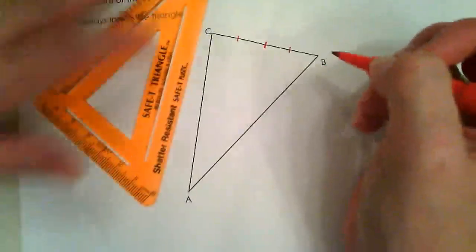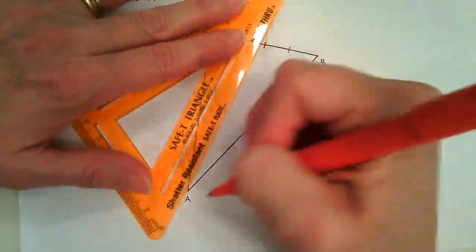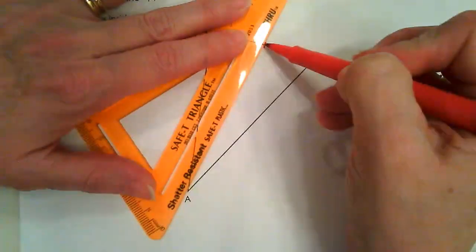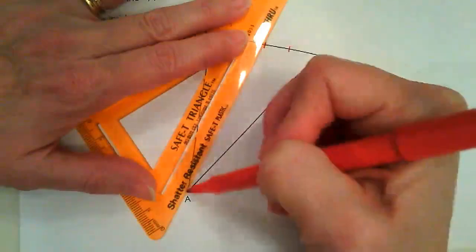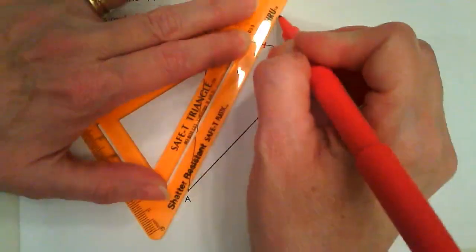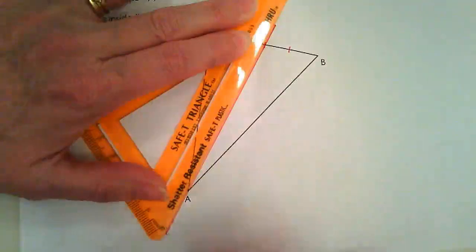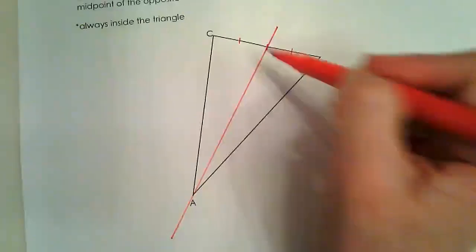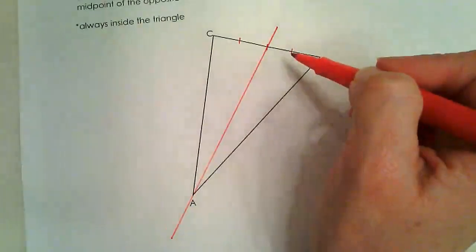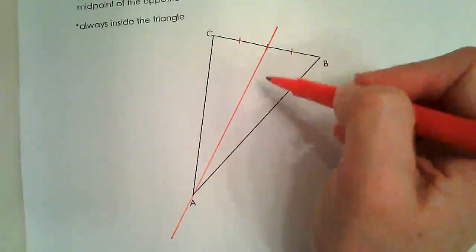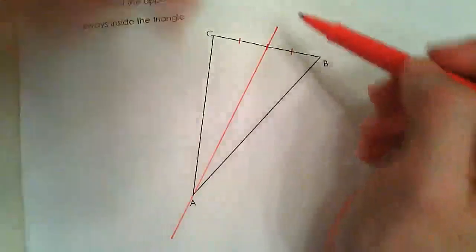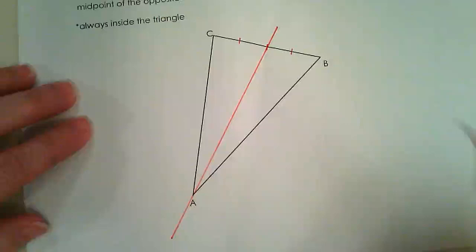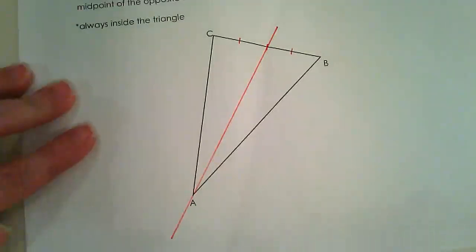Now I'm going to take the straight edge and connect the middle to the angle. So I'm going to take the middle that I just figured out and connect it to angle A. And I get that. All right, now, I didn't cut this angle in half. I cut the side in half. It's not perpendicular. It doesn't have to be. It just has to be the middle of the side and through the angle, because that's what the median is.